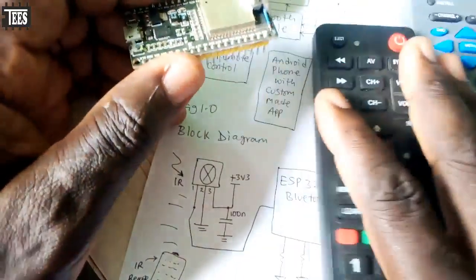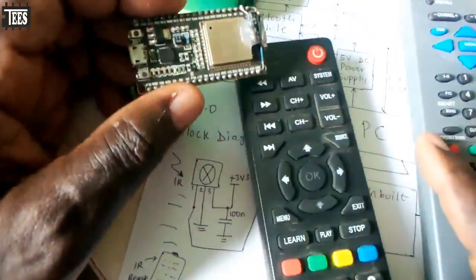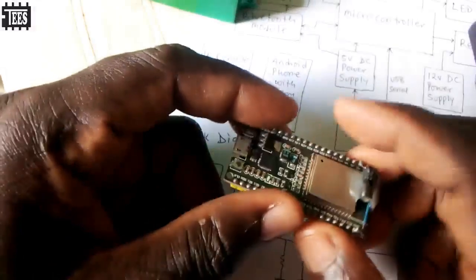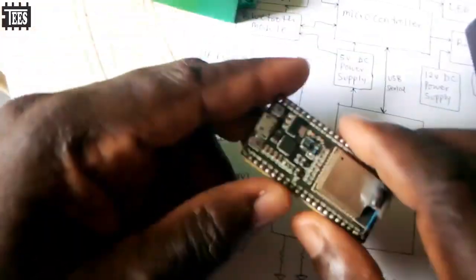So before you use any remote control, you should know how to decode remote controls with whichever programming language you are using. Just like I mentioned earlier, here it is the Arduino C programming language that I used.